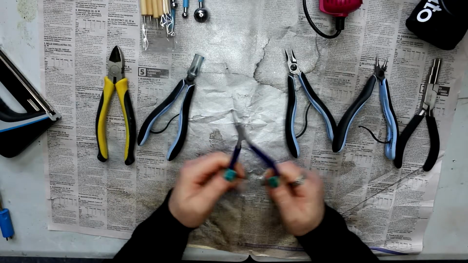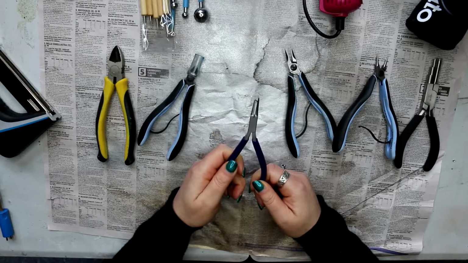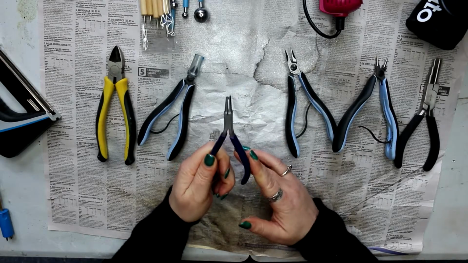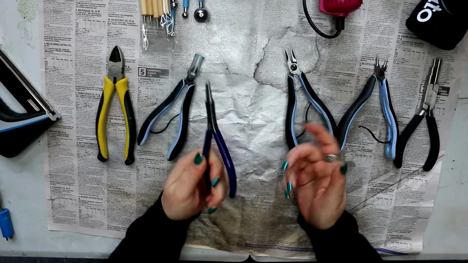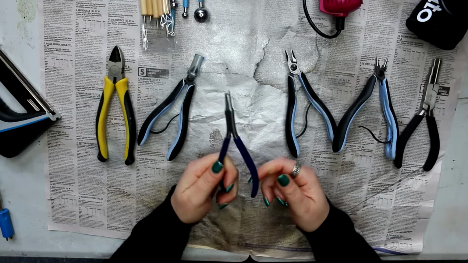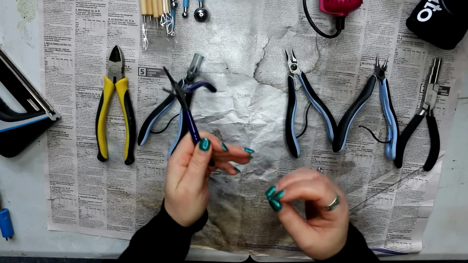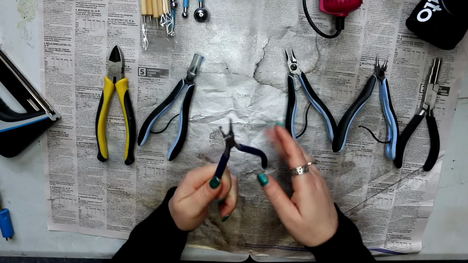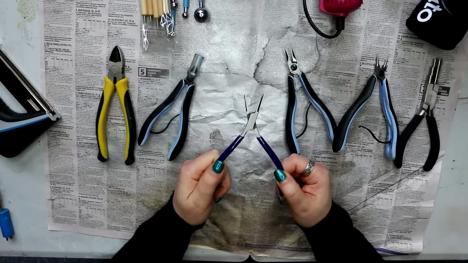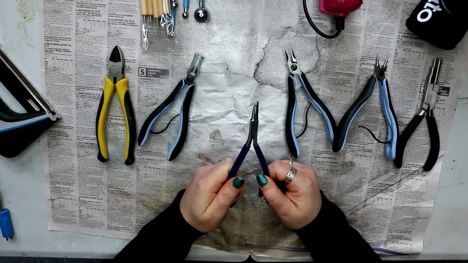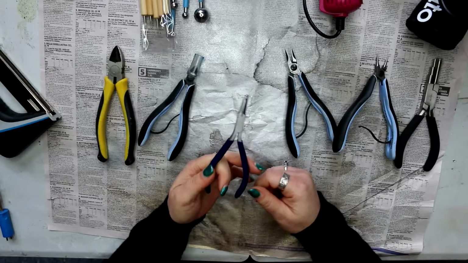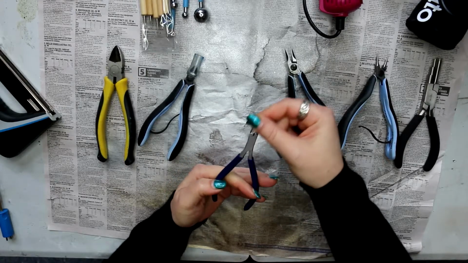These are split ring pliers, and instead of using jump rings, I've been moving to using split rings, just because jump rings do have the ability to come free of what they're on. If they sort of open a little, they can come off, and I have experienced that. And I'm always looking for ways to make my jewelry and things more structurally sound, and so split rings I use wherever possible because I just feel like they're much stronger and long lasting.